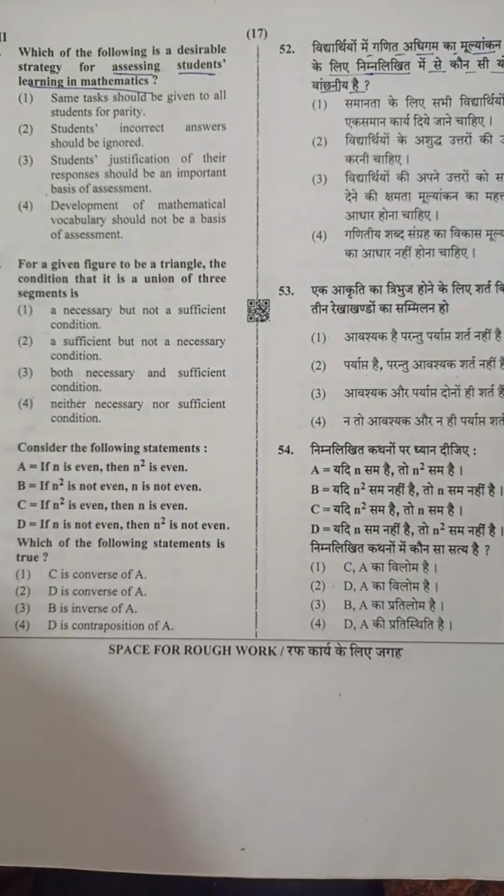Now see, the answer is... Which answer do you think is the correct one?